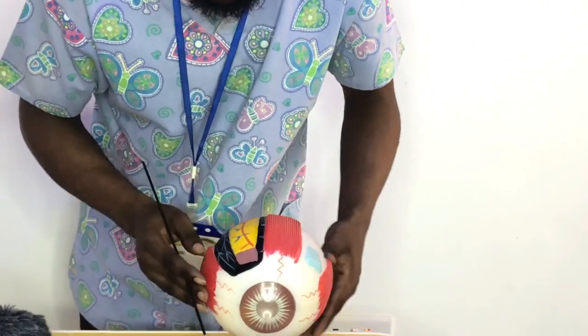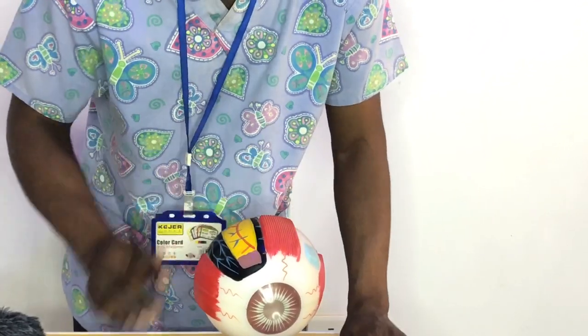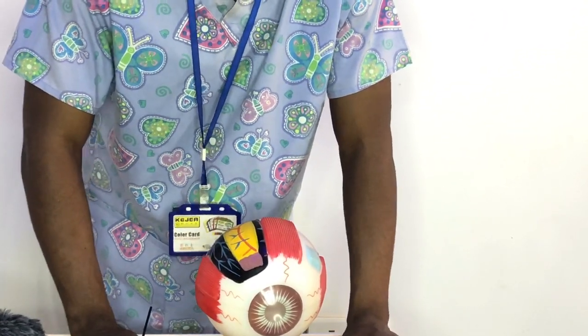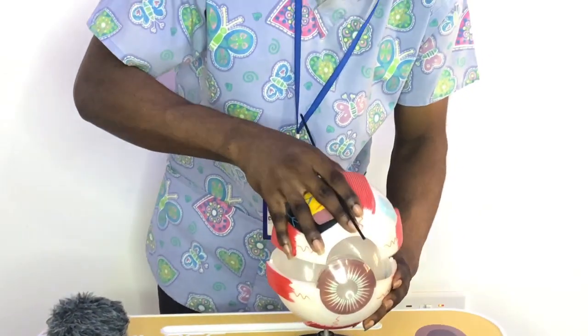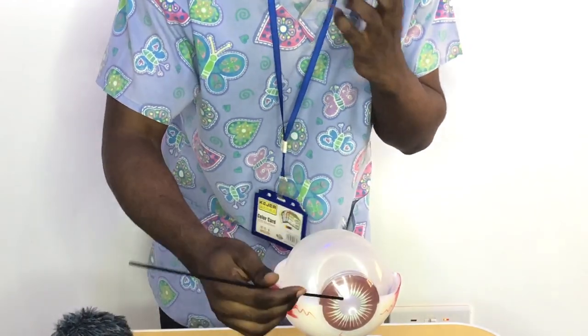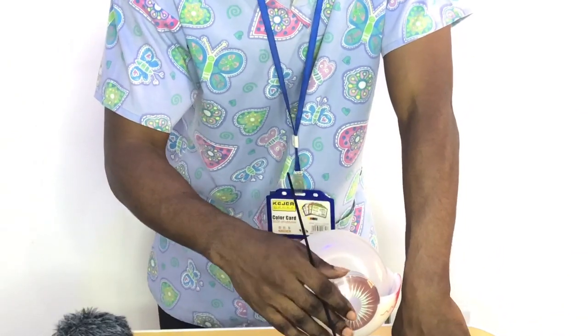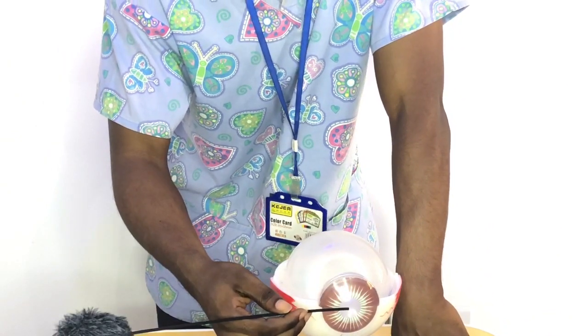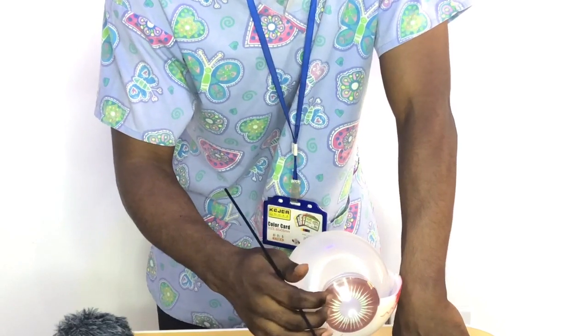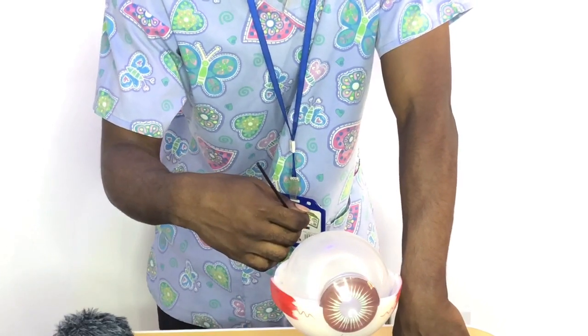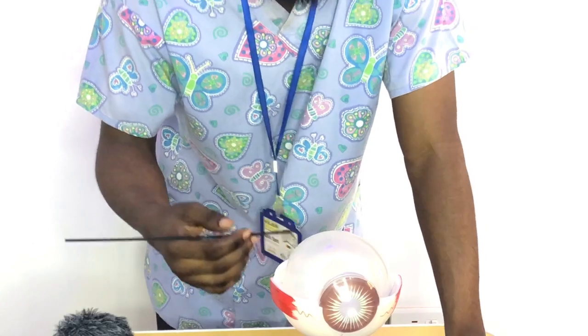And we have my extraocular muscles. Very good. Now let's go to most of the internal structures as well. The cornea focuses light into the eye. It serves refractive purposes.